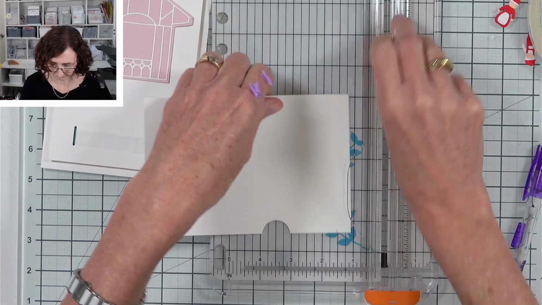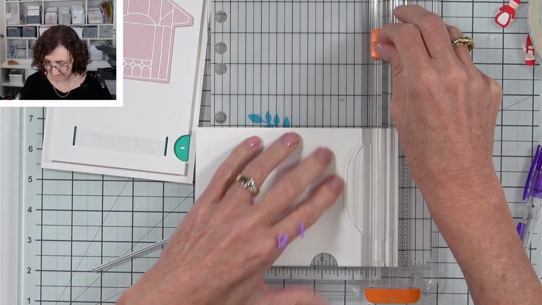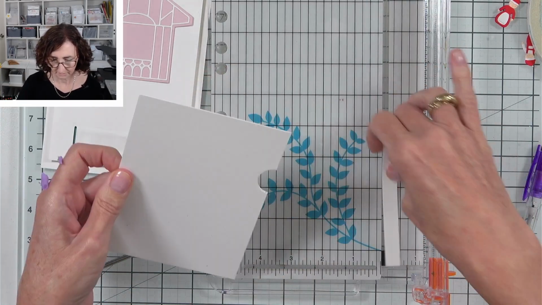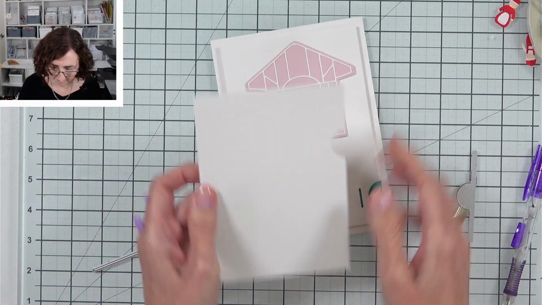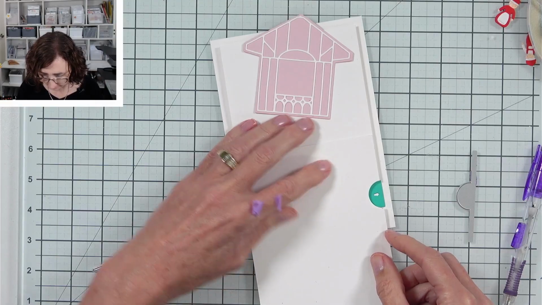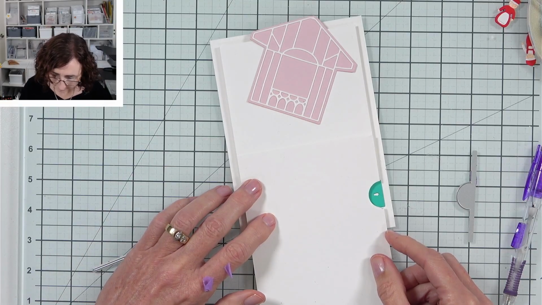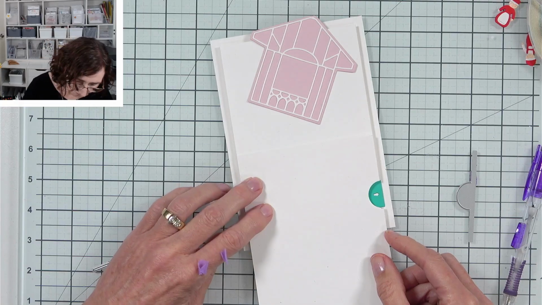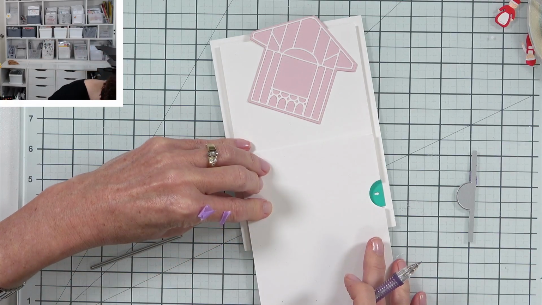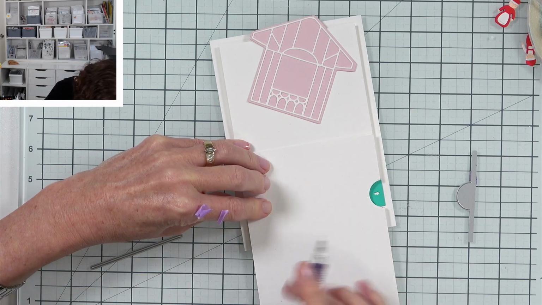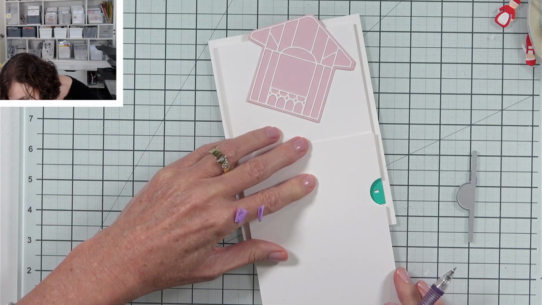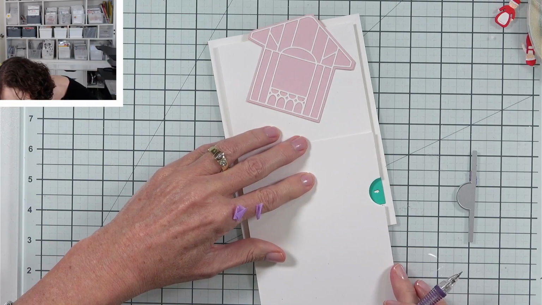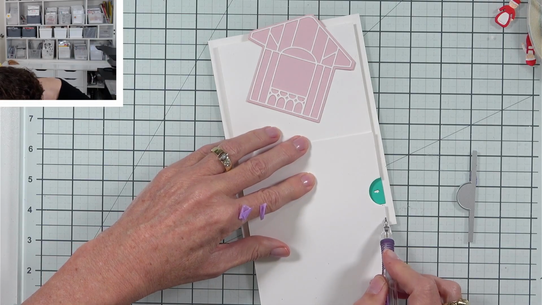Go over and pause just for a minute. Don't want to get guillotined. The other cut I'll do while we're here at the base here. Lining up the two tab holes.